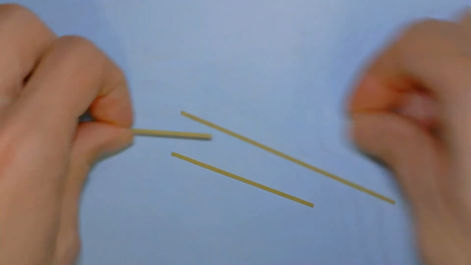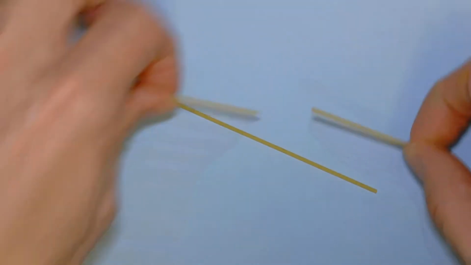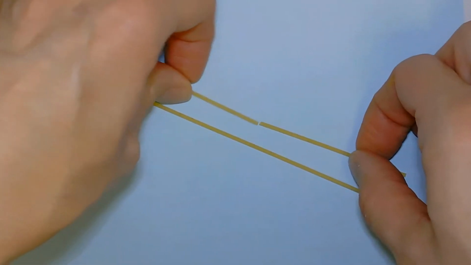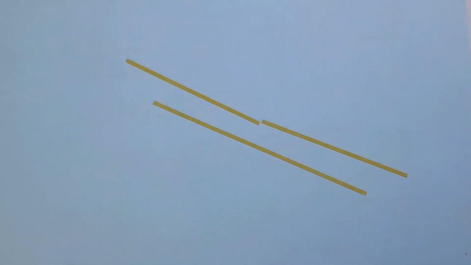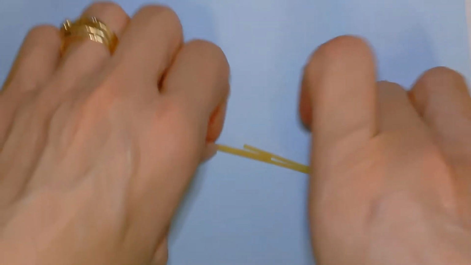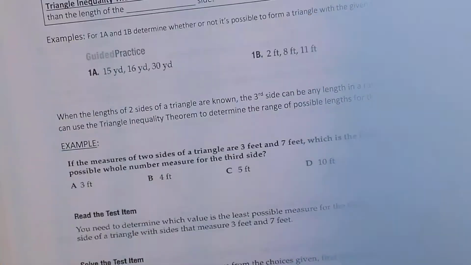Now, why did the first one make a triangle? Well, because there's my longer one, and when I add my other 2 up, they're longer than the longest one, which means that it will make a triangle. Okay? So now go back to your notes.